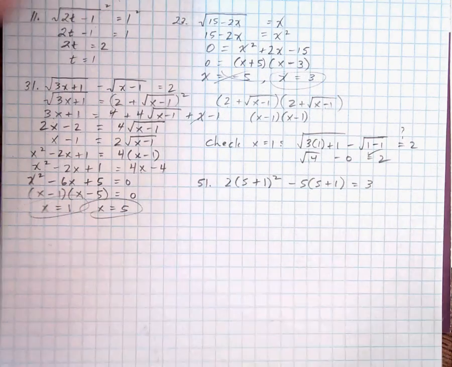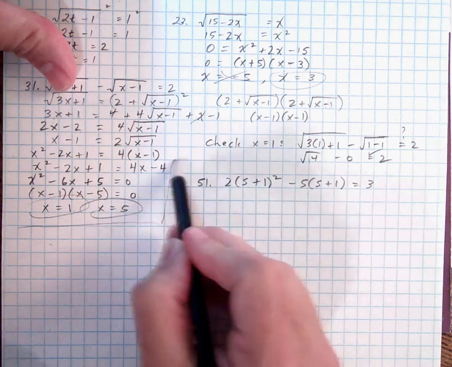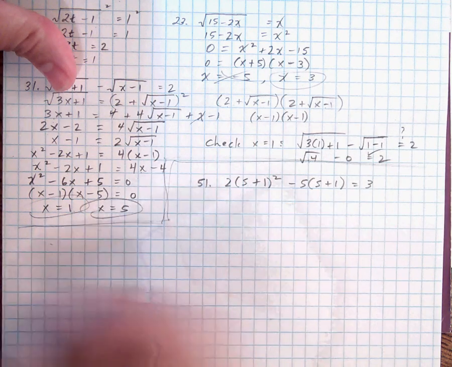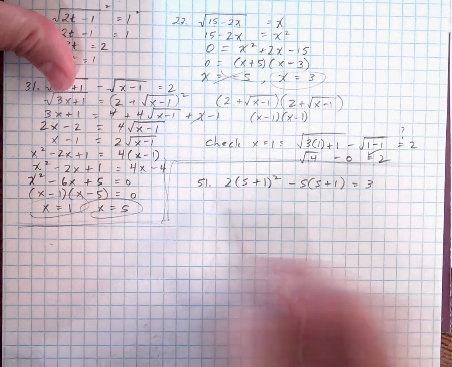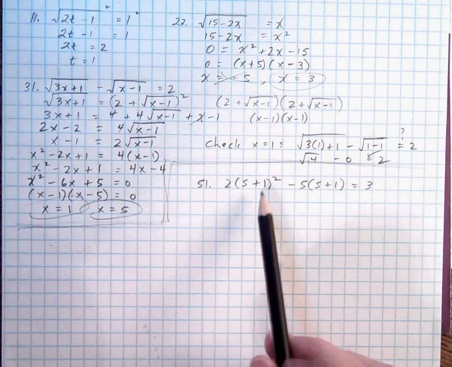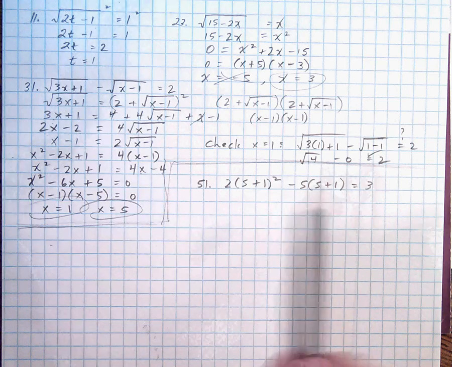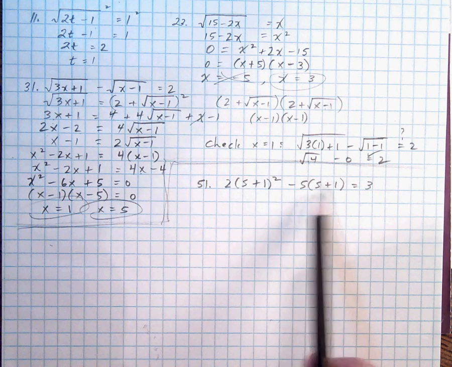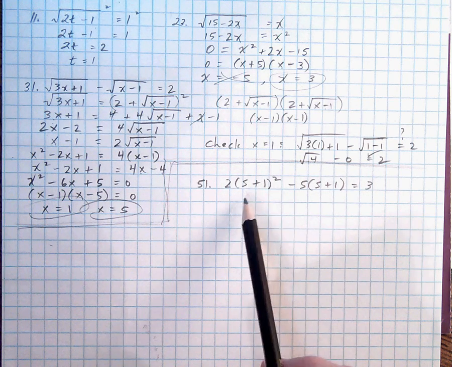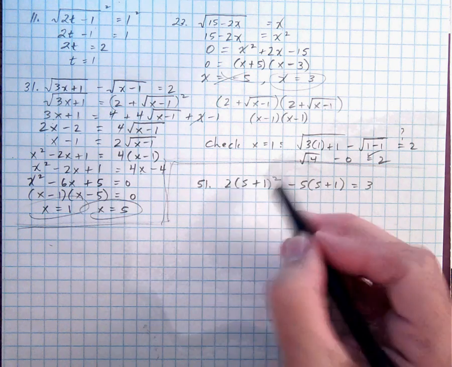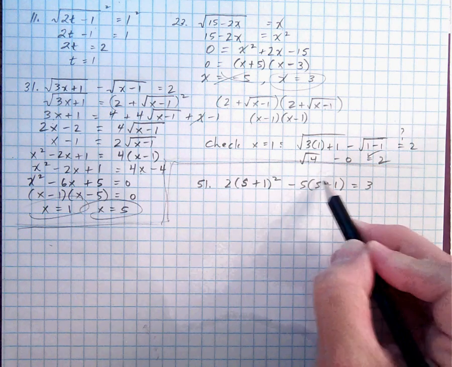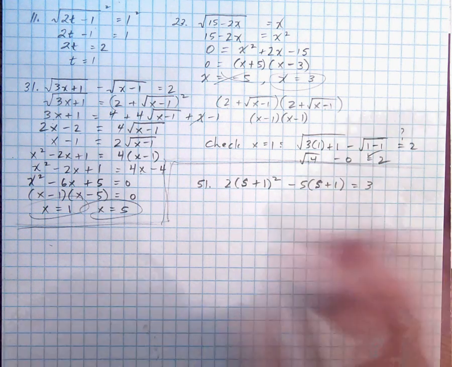Alright, so this is kind of a separate deal. There's this trick that you can use in situations like this where this is not a quadratic equation. Well, I guess if I were to expand it out, it is, but it's already in the form of a quadratic.